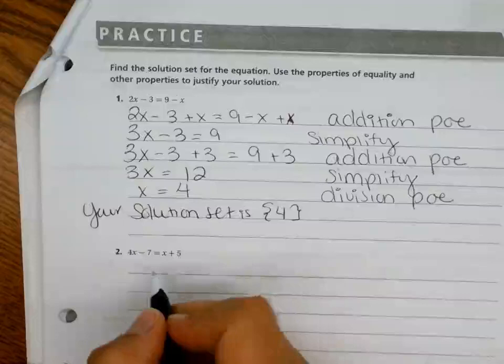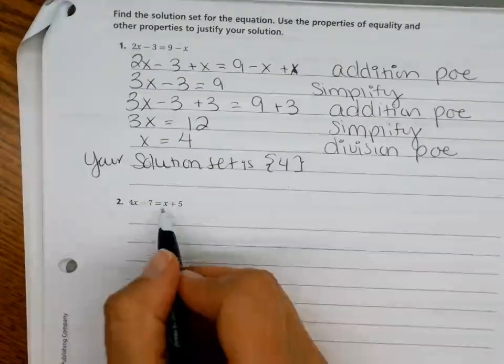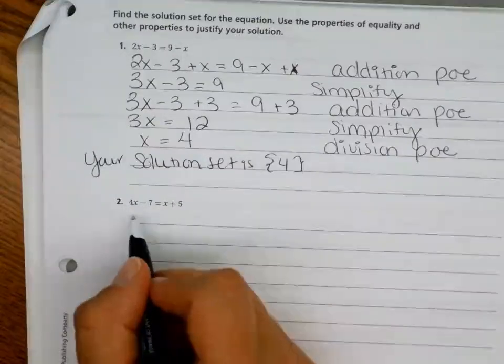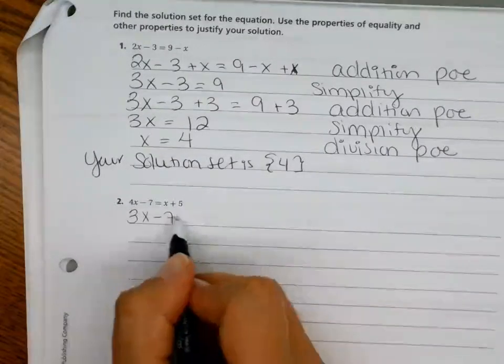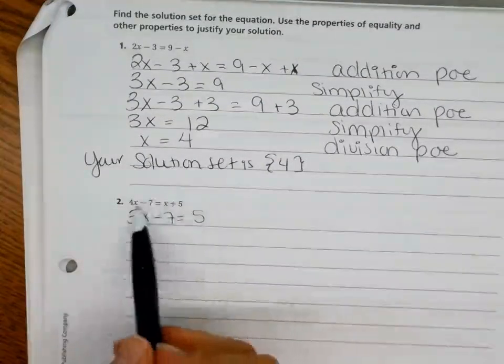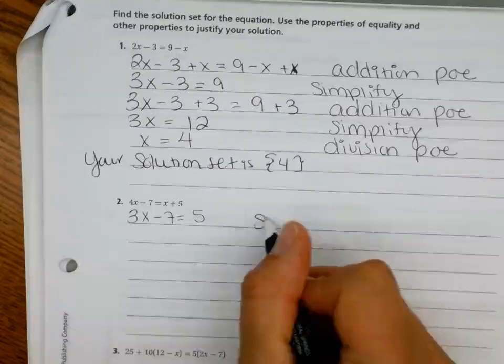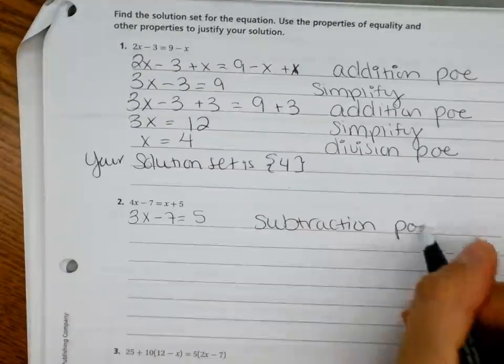All right. So on the next one, I'm going to subtract x from both sides. So I would have 3x minus 7 equals 5. I'm not going to show each in-between step on this one. So if I'm subtracting x from both sides, that would be subtraction property of equality.